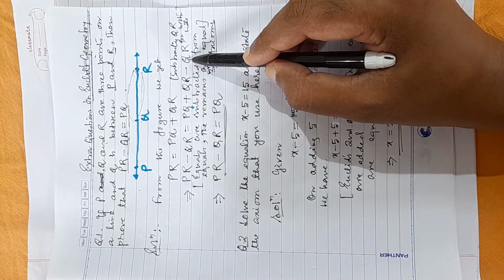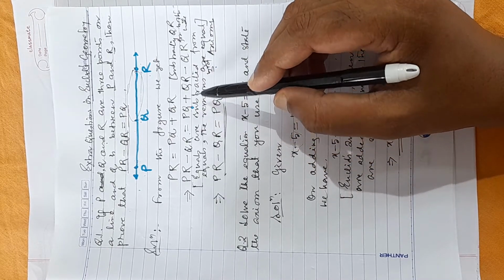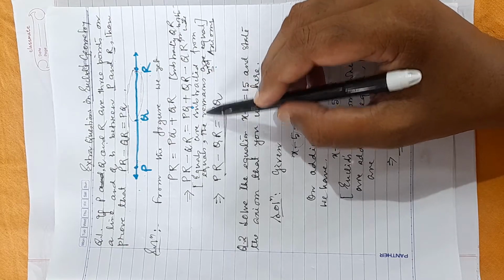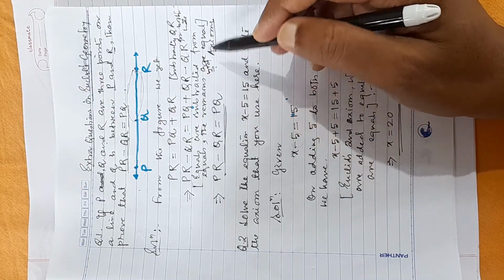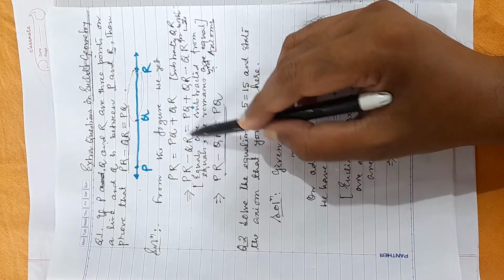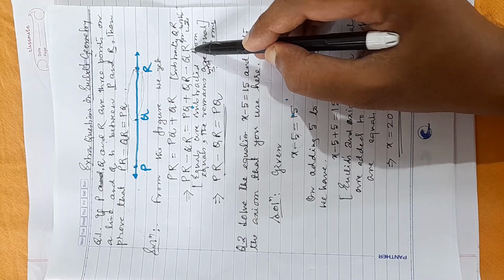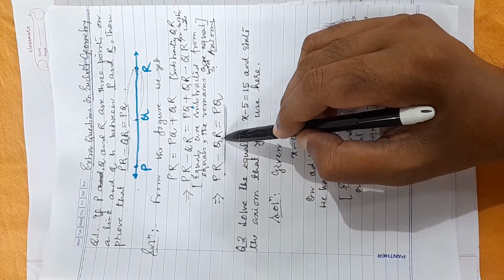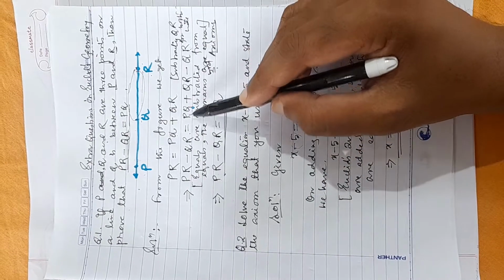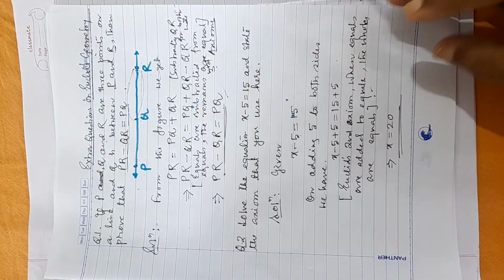And here we are using Euclid's third axiom. What is the third axiom? If equals are subtracted from equals, then the remainders are equal. So these two equal parts are subtracted from equals, and the remainders must be equal. So what will we get? PR minus QR is equal to PQ, as QR cancels. So this is the proof of the first question.